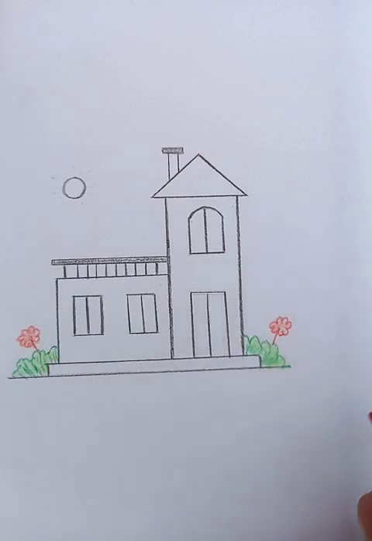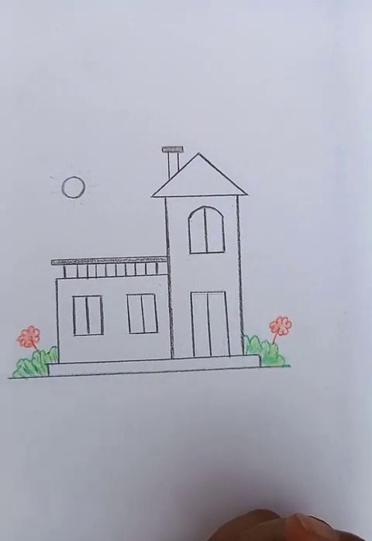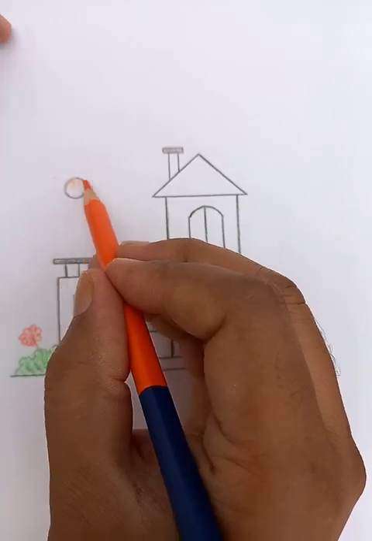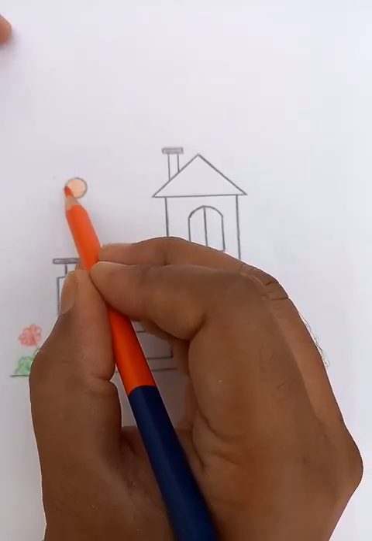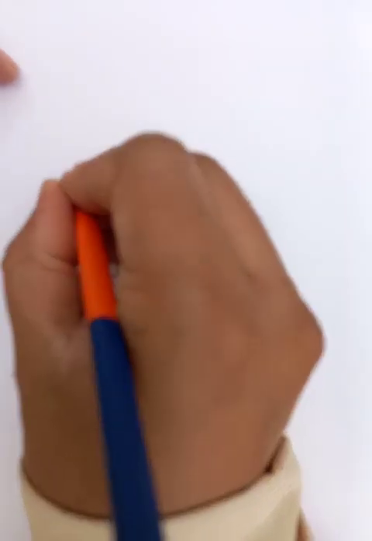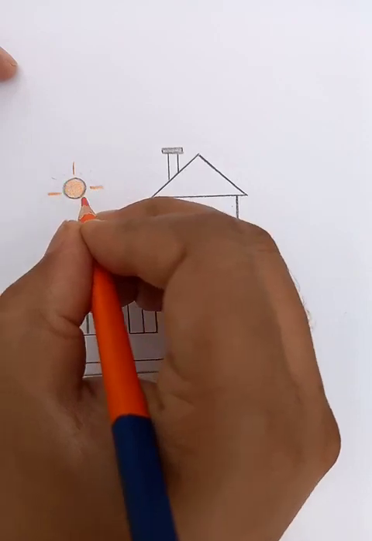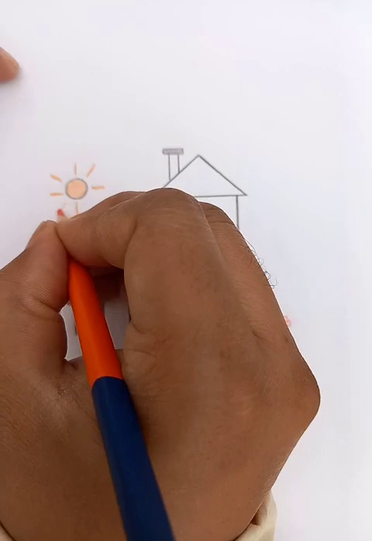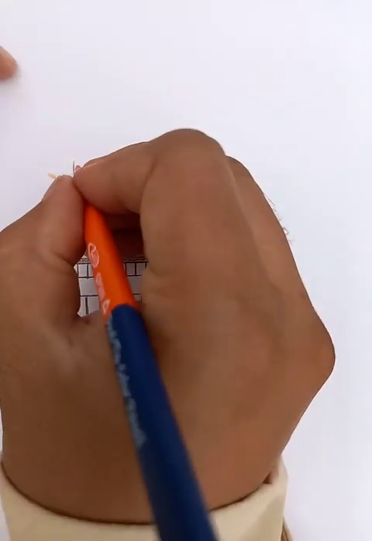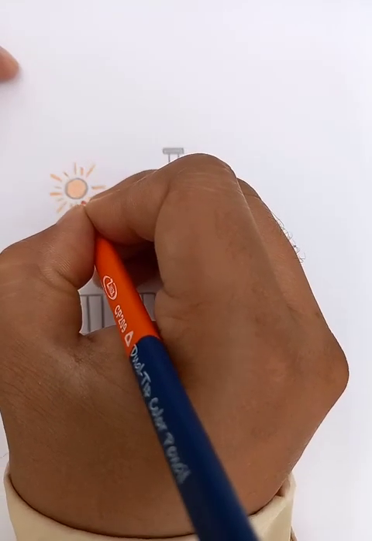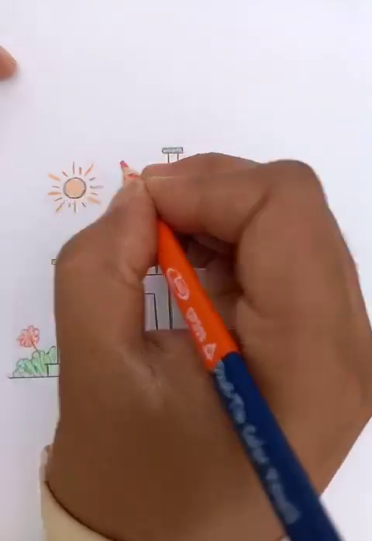And for the sunshine, let's put the orange color. Let's put bigger lines like this. So 4, another 4 in the middle, and in between them few small lines like this.